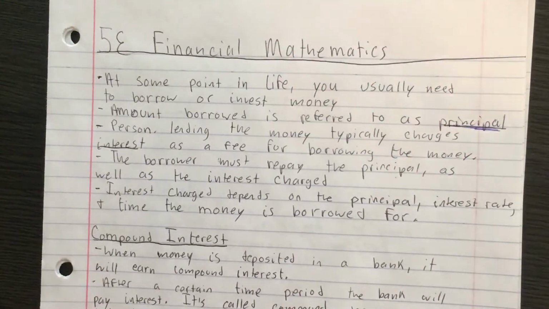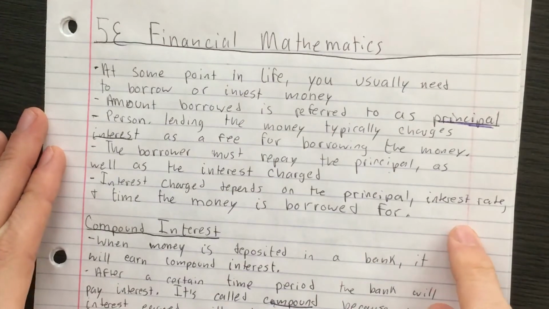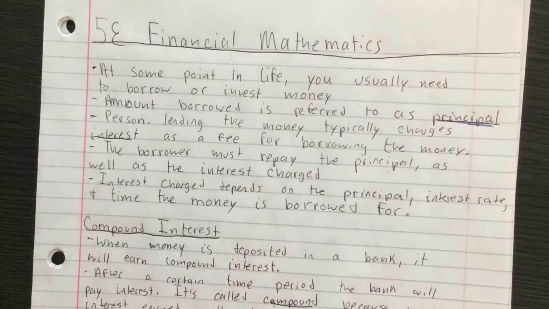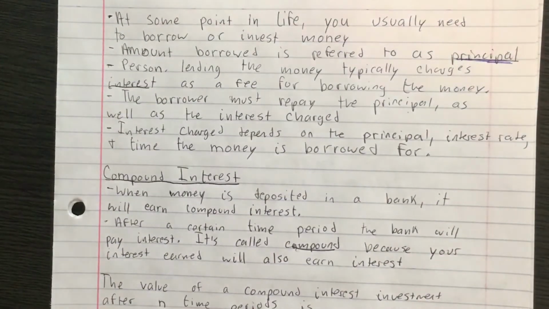The amount that you pay back in interest depends on a couple of things. It depends on the principal, it depends on the interest rate, and it also depends on the time that the money is borrowed for. We're also going to talk about the concept of compound interest. Basically, compound interest means when you get interest on your interest. Whenever you deposit money into a bank, it will usually earn compound interest after a certain time period. Let's say it compounded every month. After the first month, you're going to get paid a little bit of money if you have it in a savings account. And then the next month, the money that gets lumped onto the sum will also make you some interest, and so on and so forth.